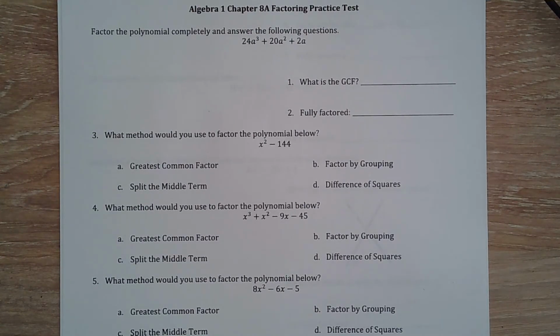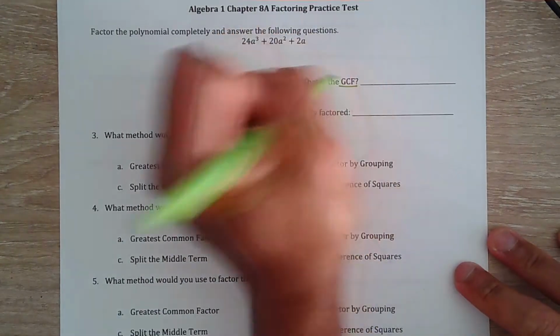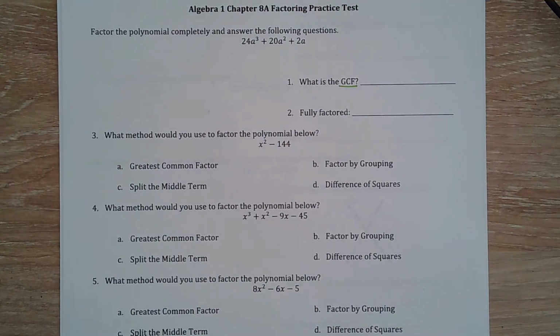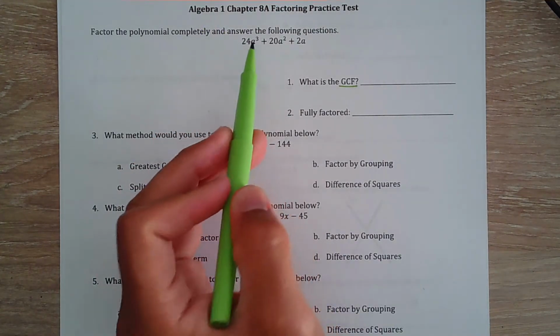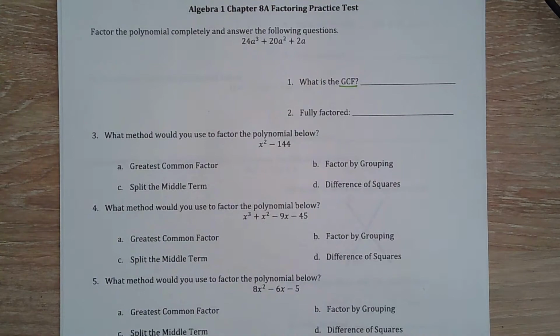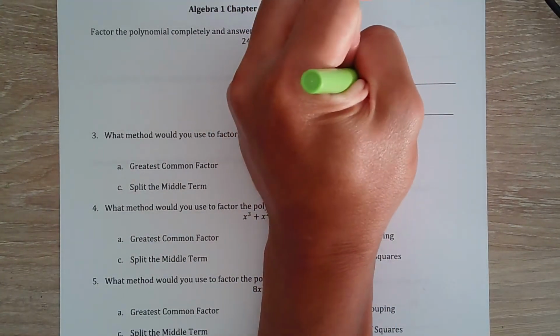Question number 1, what is the GCF? For those of you confused by that acronym, GCF stands for greatest common factor. So what's our greatest common factor of these three terms? We think of something that they all have in common. Well, what's a number that goes into 24 evenly, 20 evenly, and 2 evenly? Well, that would be the number 2.